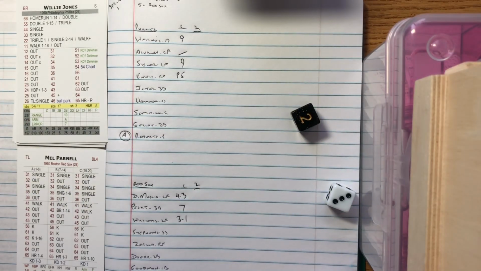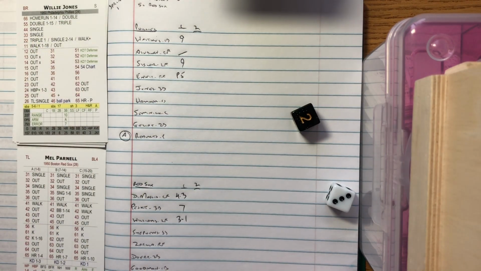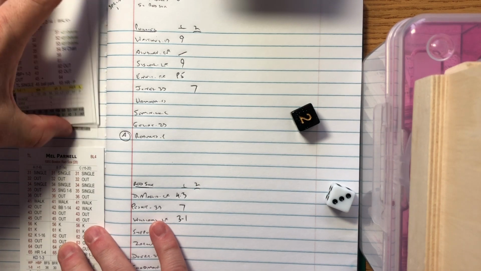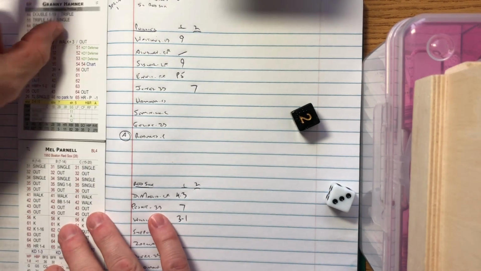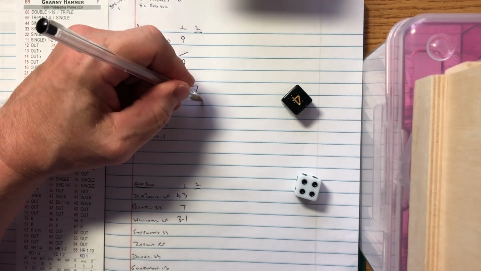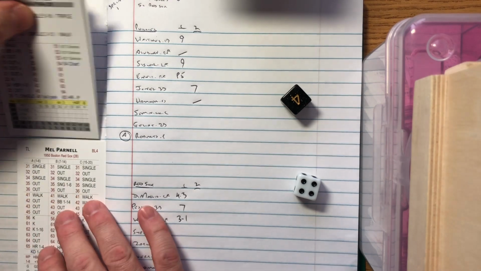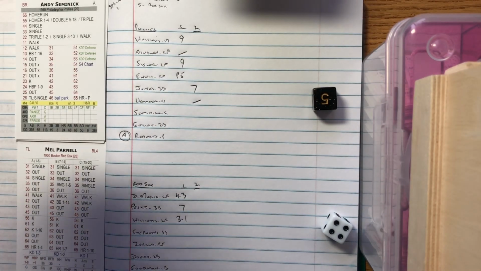Parnell kicks and deals. Lofted in the air to left field. Ted Williams in his tracks is going to make the catch for out number 1. Granny Hamner coming up now. Parnell winds and delivers. This is a base hit for Granny Hamner to left field. Ted Williams collects it and throws it back in. Andy Semenick up now. 1 out, 1 on for the Phillies.